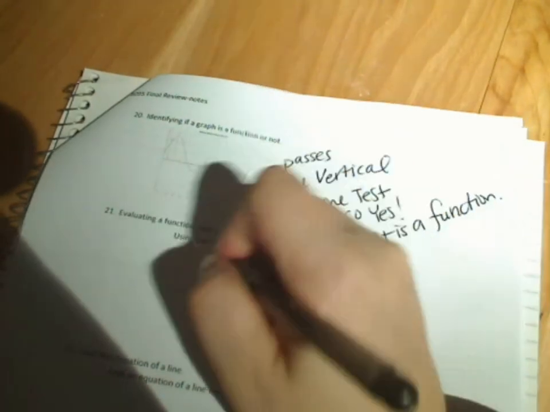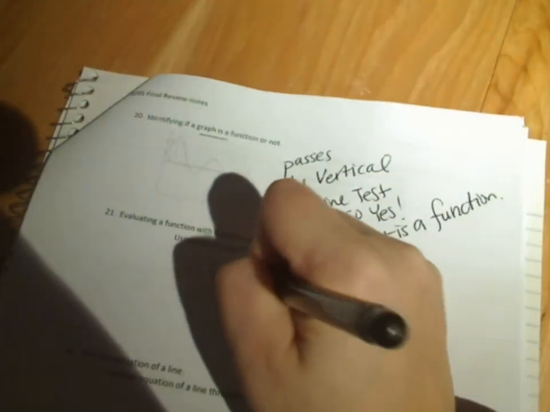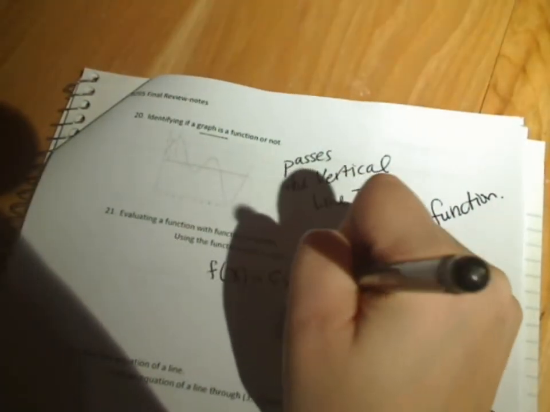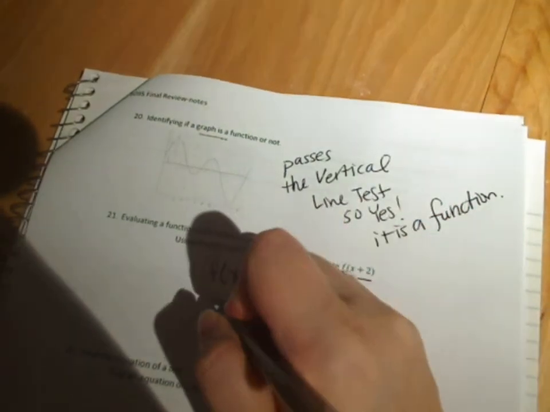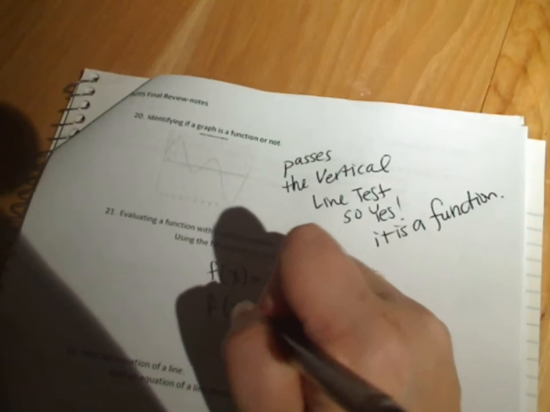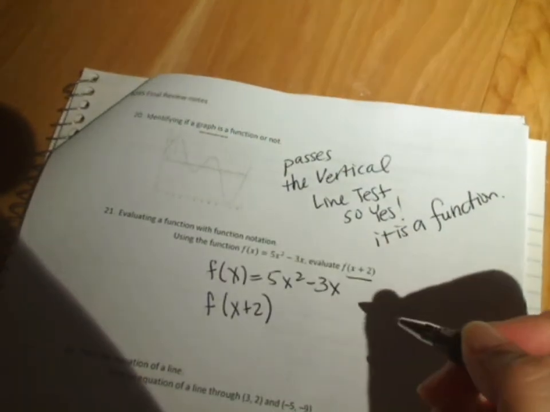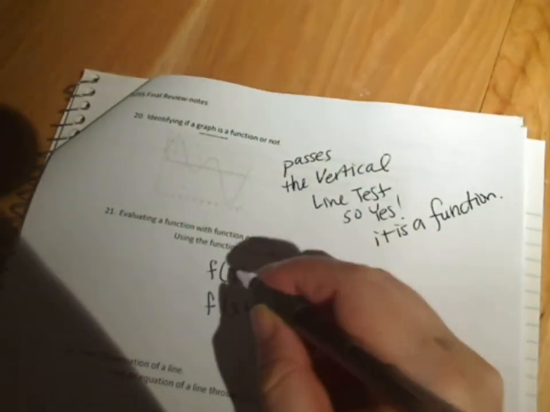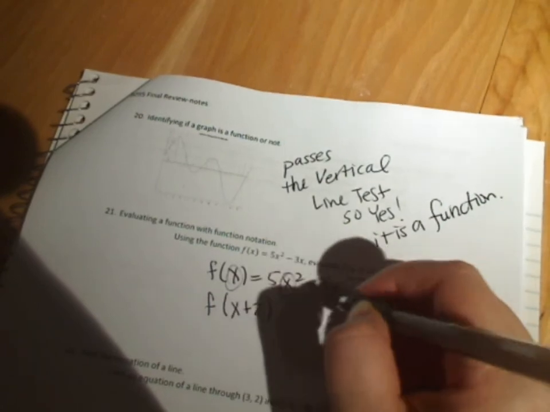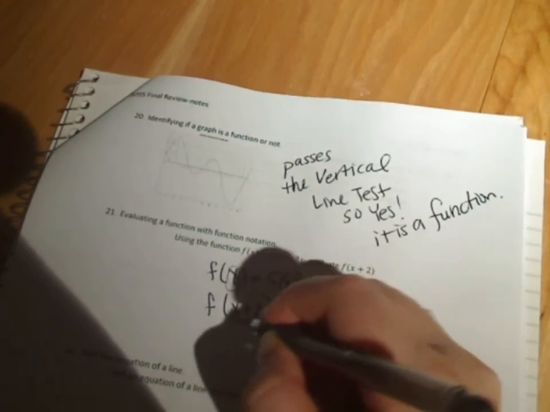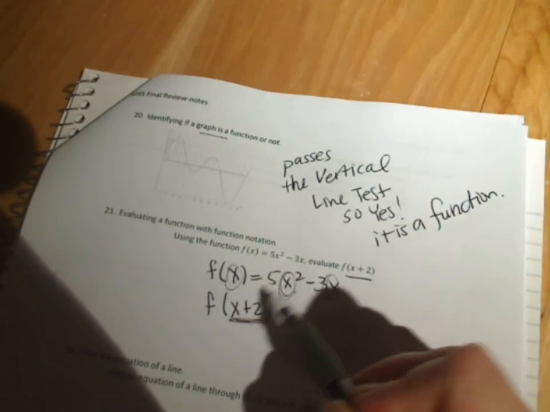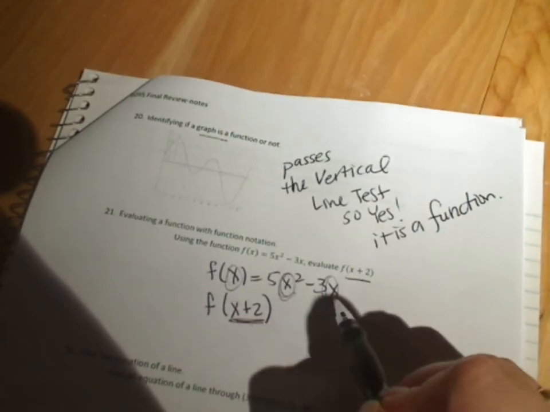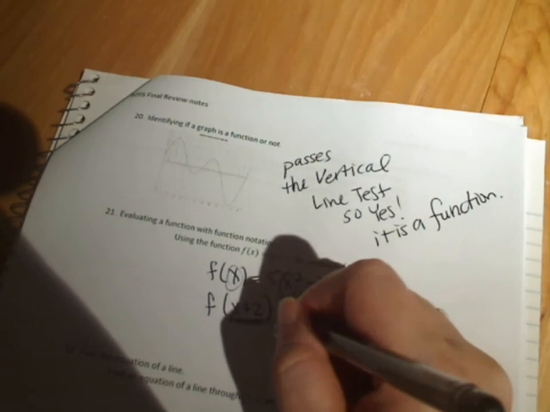Number 21, function notation. I have f of x equals 5x squared minus 3x. Well, I want to change it to not just x, but to x plus 2. So everywhere you saw plain x before, I want to change it to that entire thing. Instead of plain x, it's going to be x plus 2.